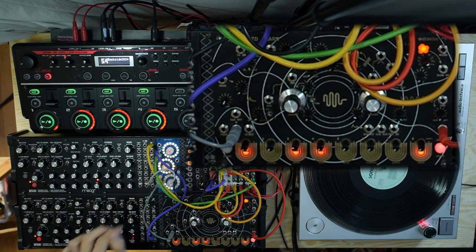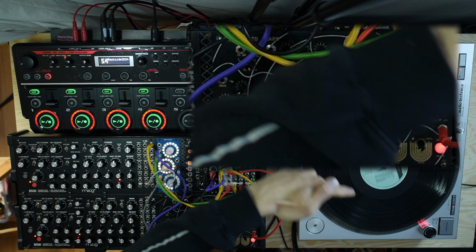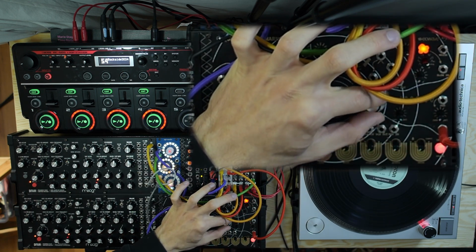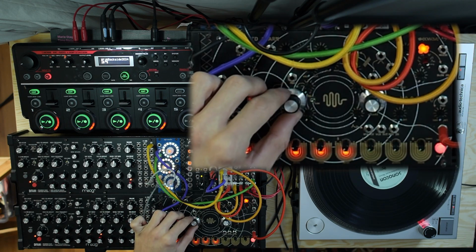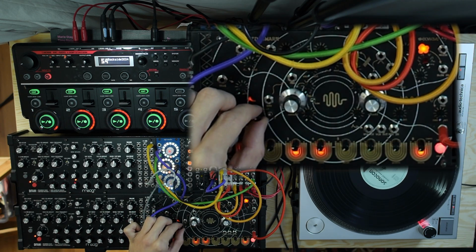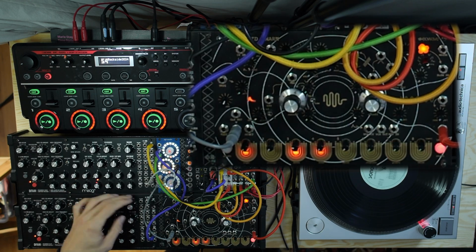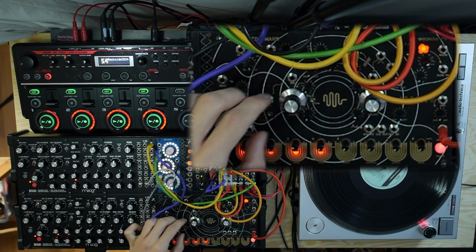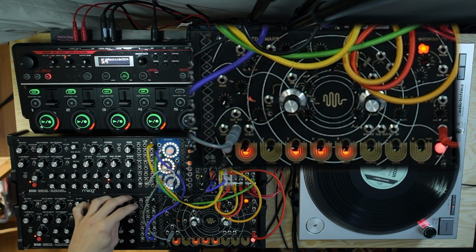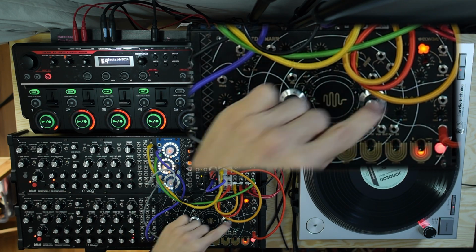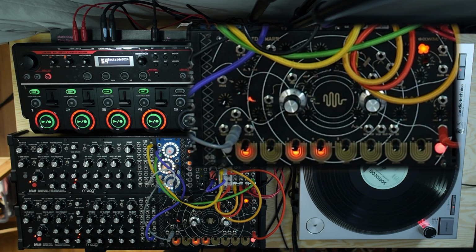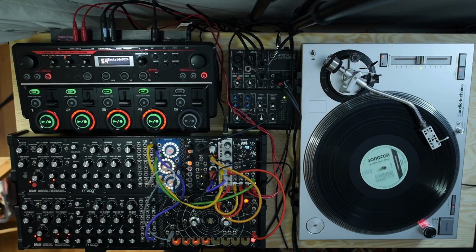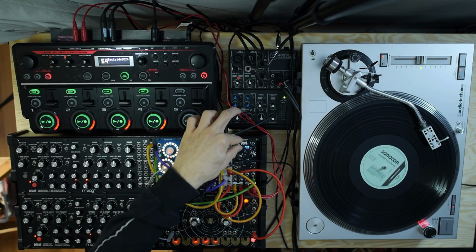So now you hear the vinyl into the Quadrant Swarm. Yeah, very nice.